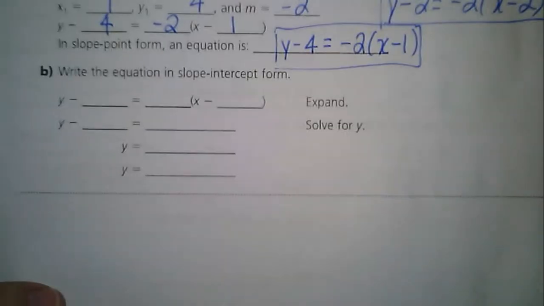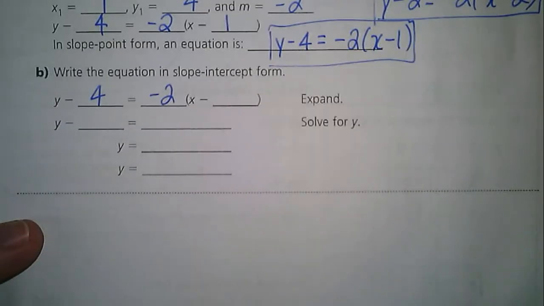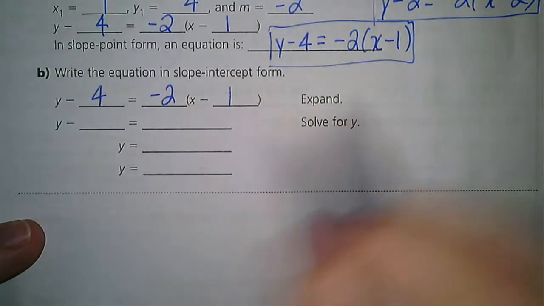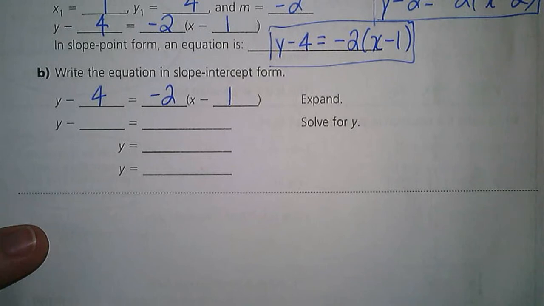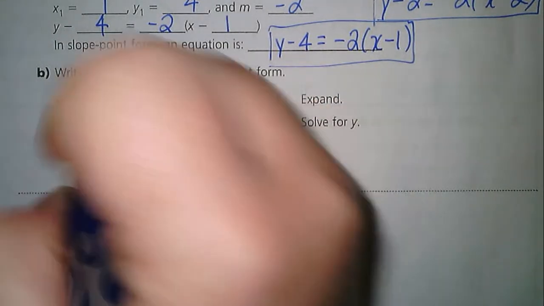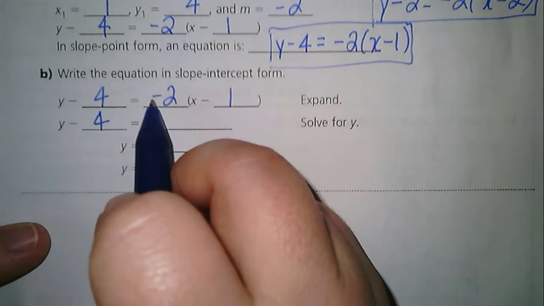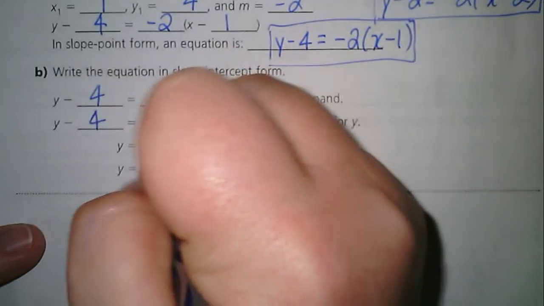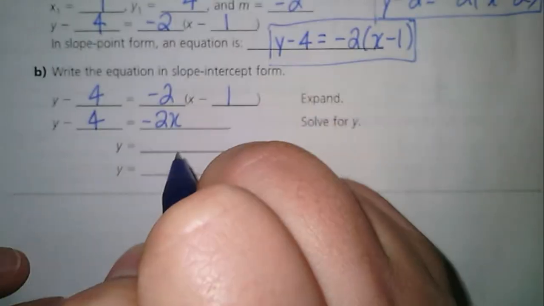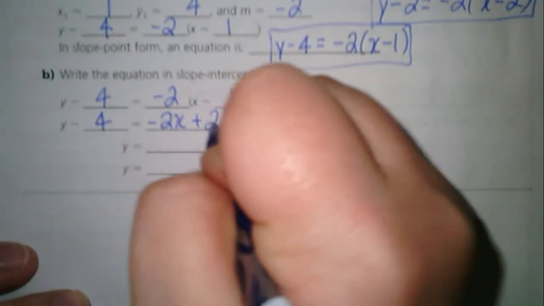So the nice thing about slope point form is that I can use it in order to solve for slope-intercept form. So I'm just copying over my previous answer. Okay, so they've asked me to expand. So I'll keep it the same on that side. Negative 2 times x equals negative 2x. Negative 2 times negative 1 equals positive 2.